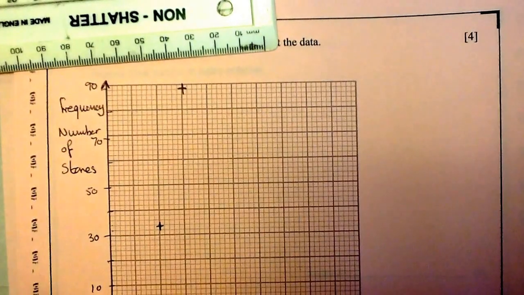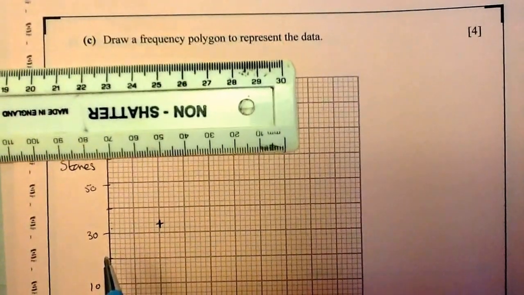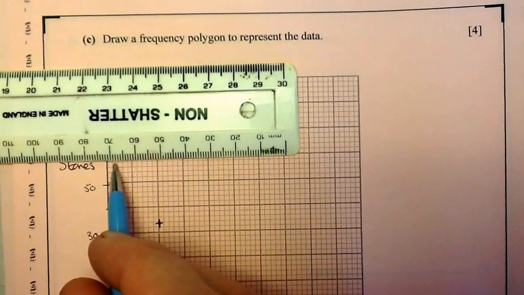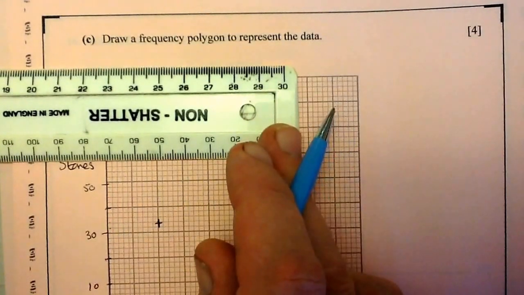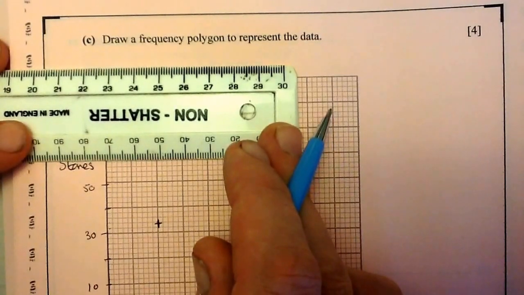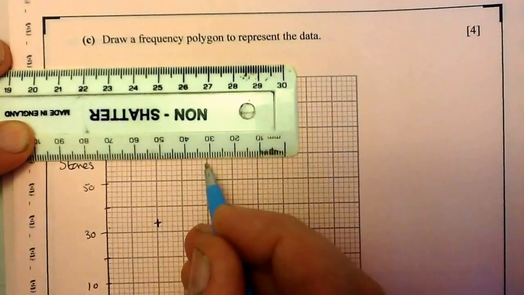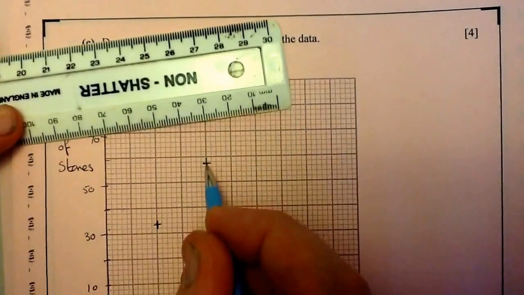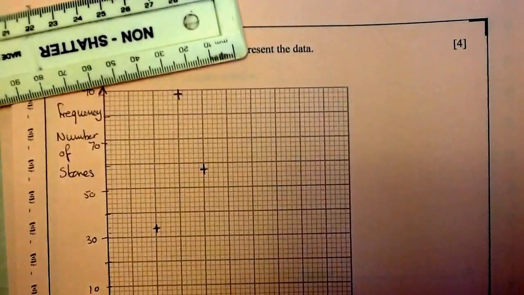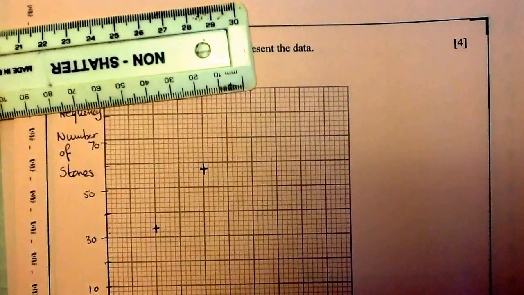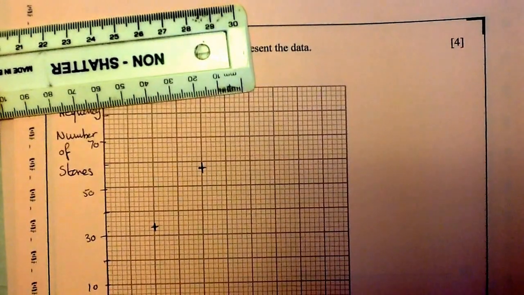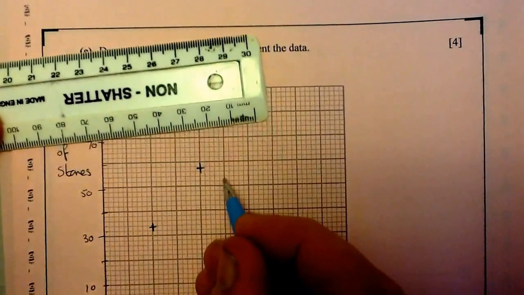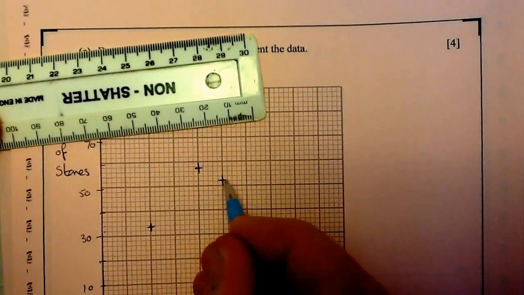And then we have 57 above 35, so there's 50, 52, 54, 56, that would be 58. So halfway between 56 and 58. The next one then is above 45, and that's 52, so we can plot that one exactly there.